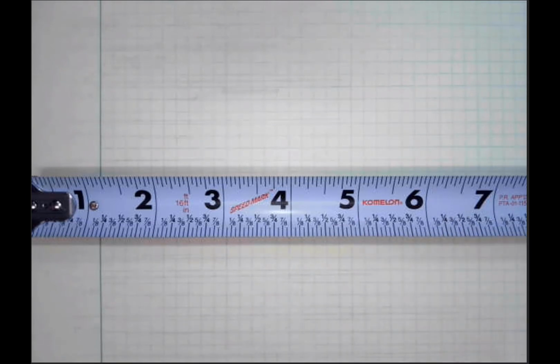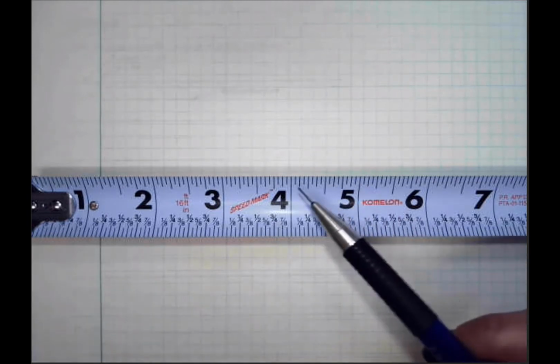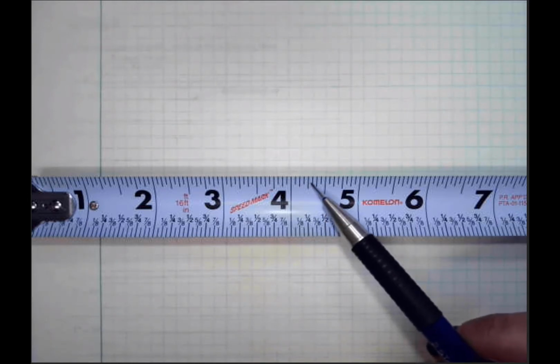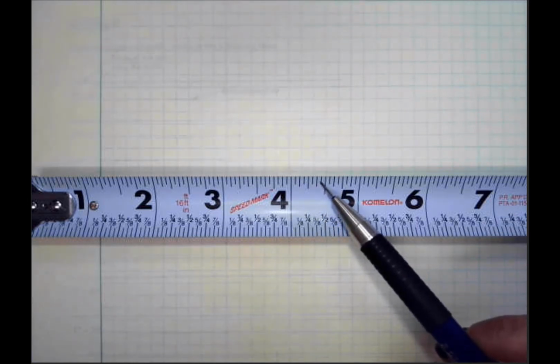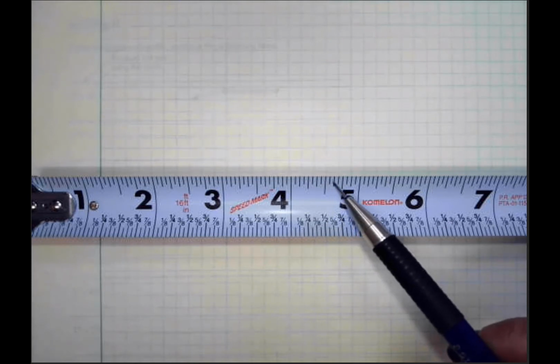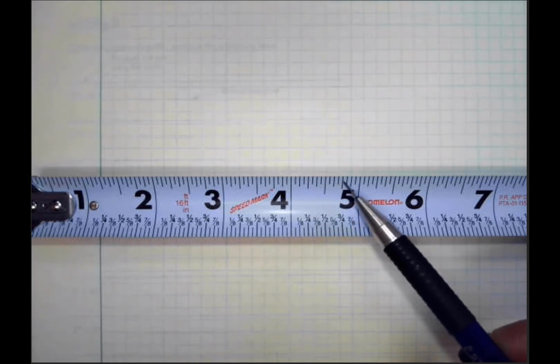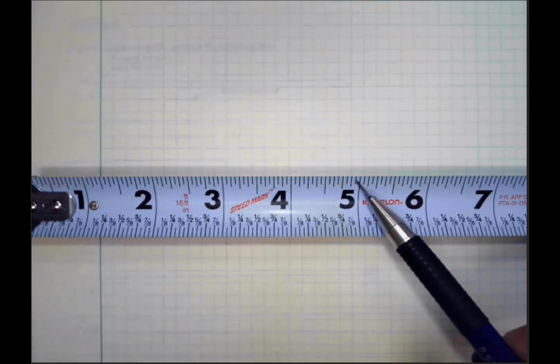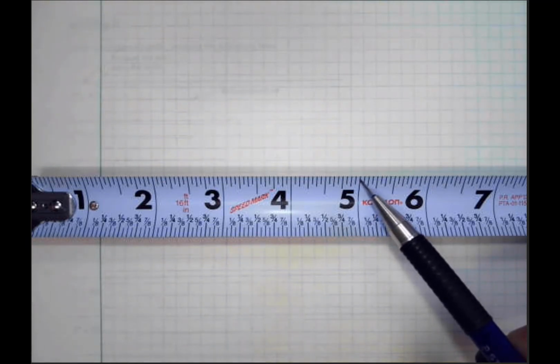And what you'll find is that each inch is divided into 16 increments. So let's go ahead and count those. 1, 2, 3, 4, 5, 6, 7, 8, 9, 10, 11, 12, 13, 14, 15, and 16.